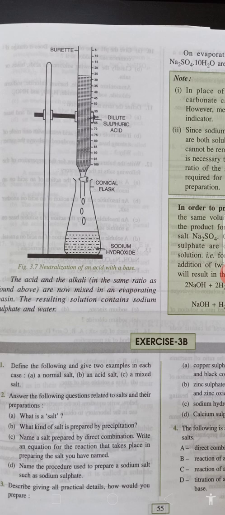So children, at that point we mark the reading on the burette, and we come to know how much volume of acid is required. So for 25 cc of sodium hydroxide, how much acid is required, we come to know on this scale, and then we can do the reaction with that. Suppose 25 cc of sodium hydroxide requires 20 cc of sulfuric acid. So that is the scale.